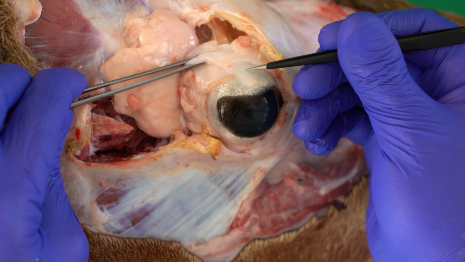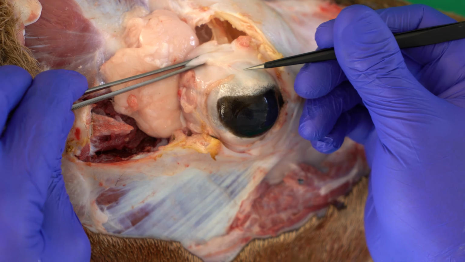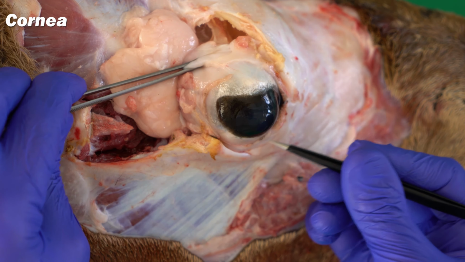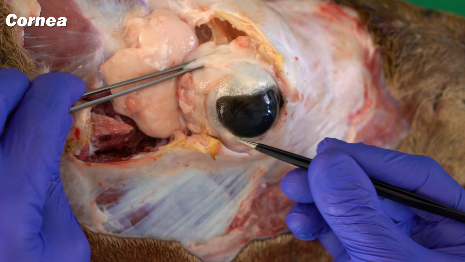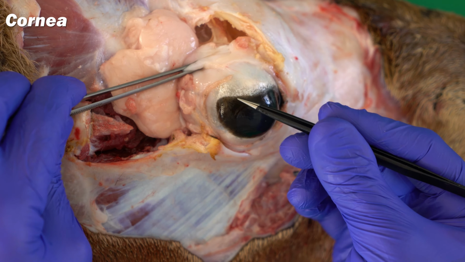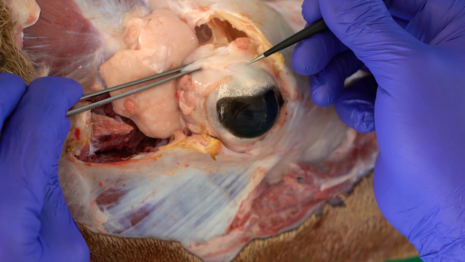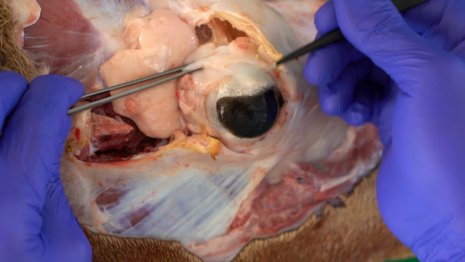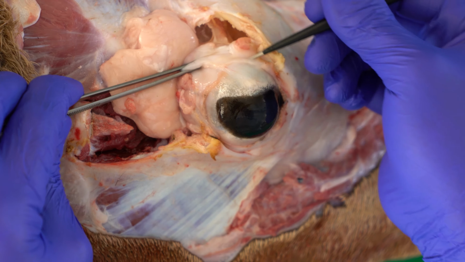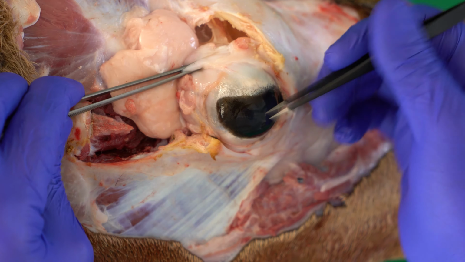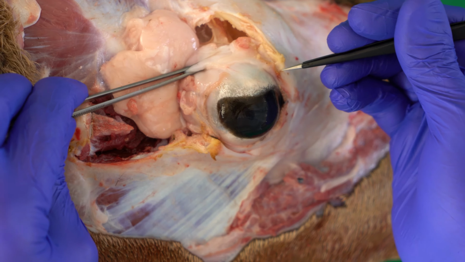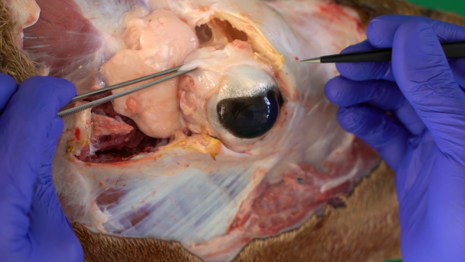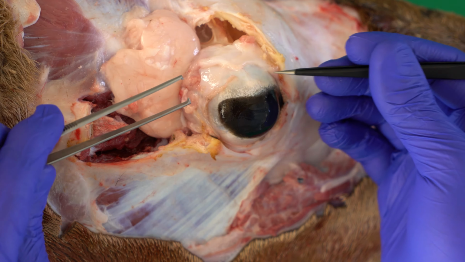The second part of the fibrous coat or fibrous layer is this part here, which is more transparent and called the cornea. This is the cornea here. So the fibrous coat, or the external layer, has two parts: the sclera, this white structure, and the cornea. The middle layer is the vascular layer, and the internal one is the retina. We will look at them later.